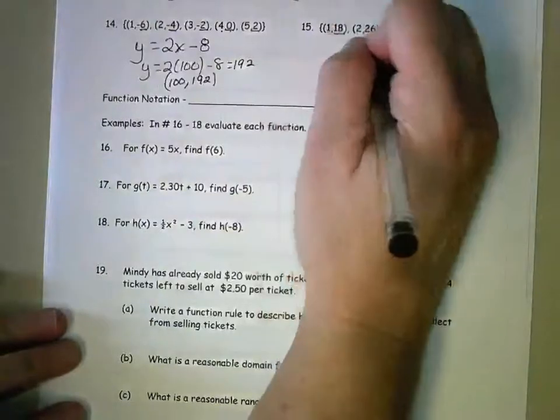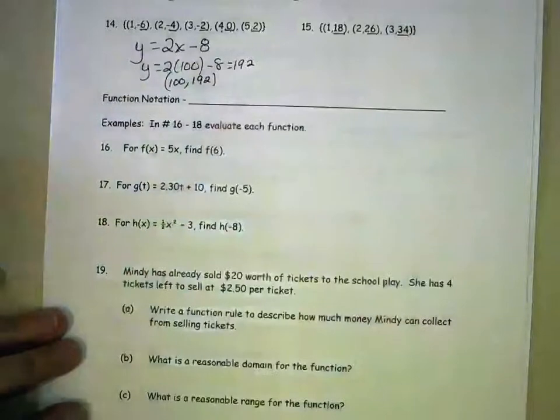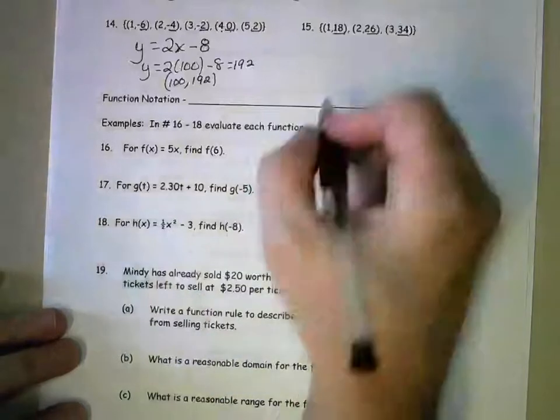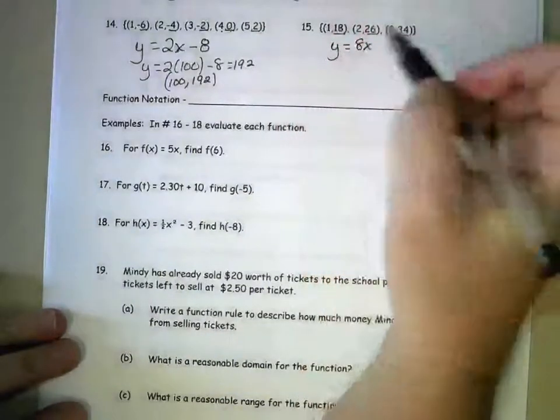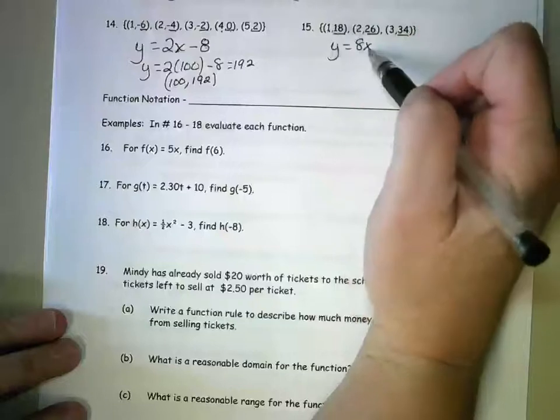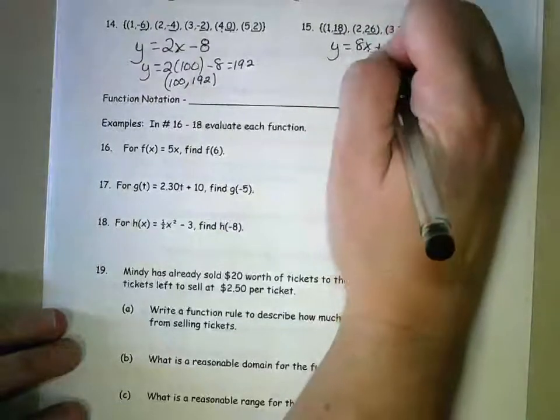Number 15, let's see, from 18 to 26 to 34. We're going up by 8 each time. So y equals 8x. If I put the 1 in here, I would get 8 back, but I actually want 18 back.